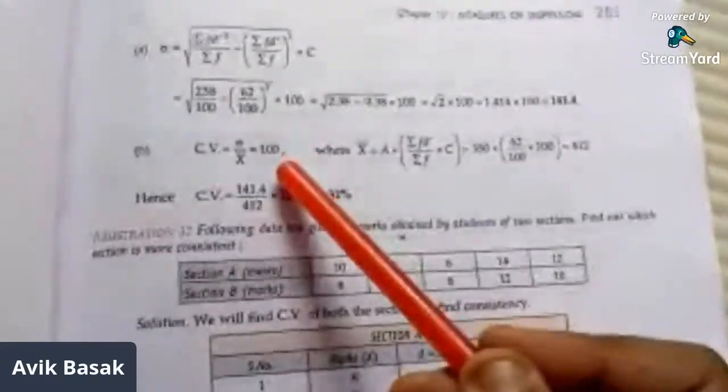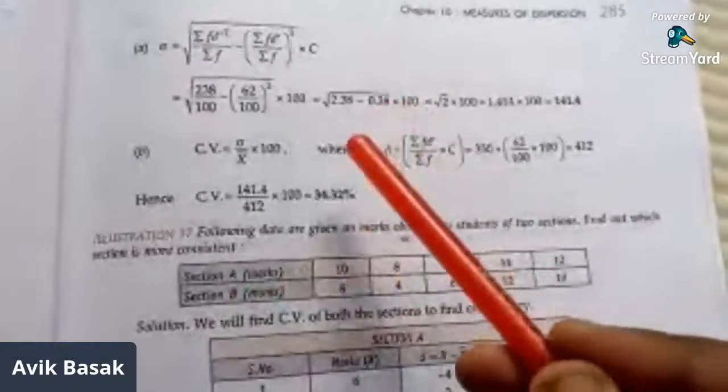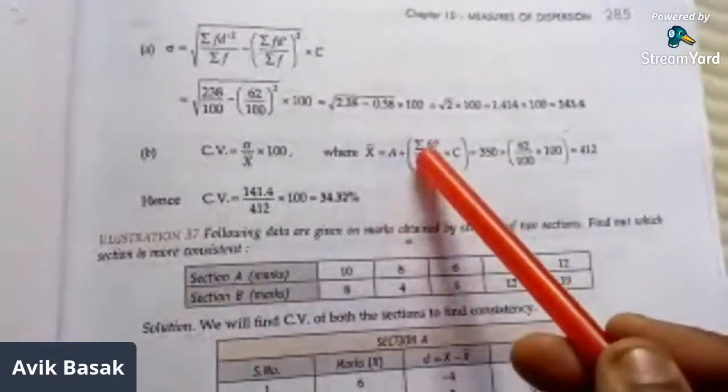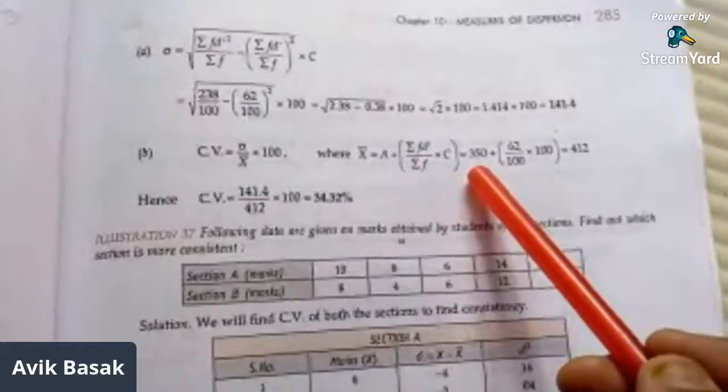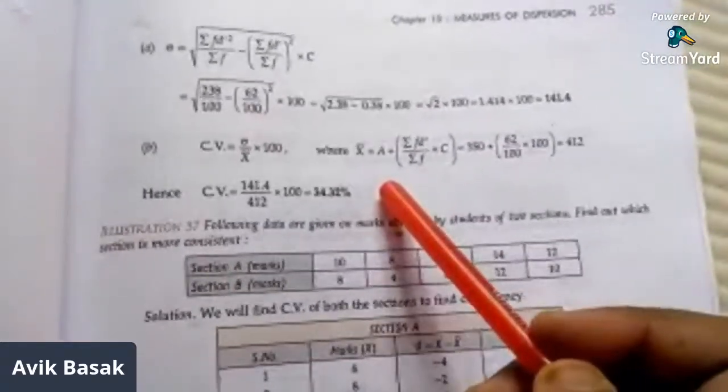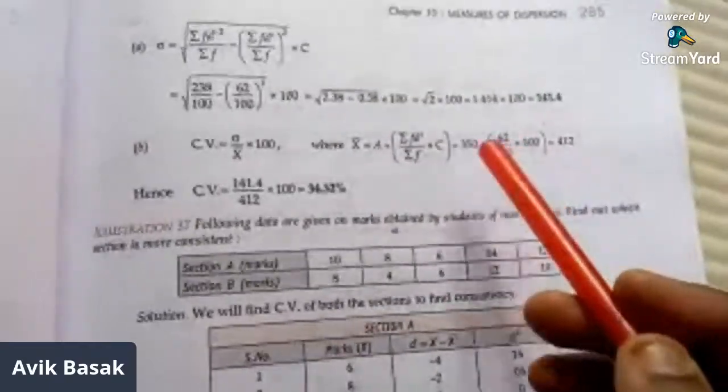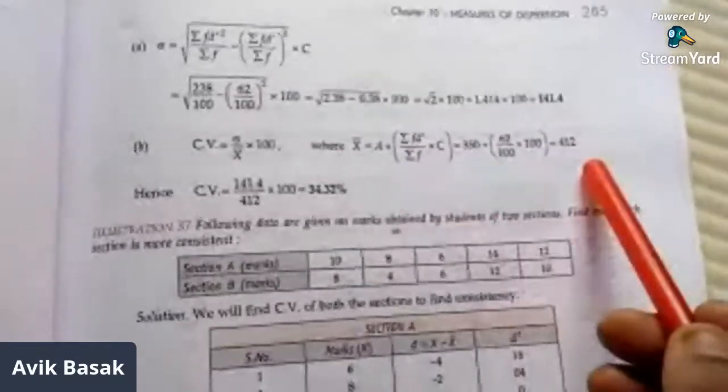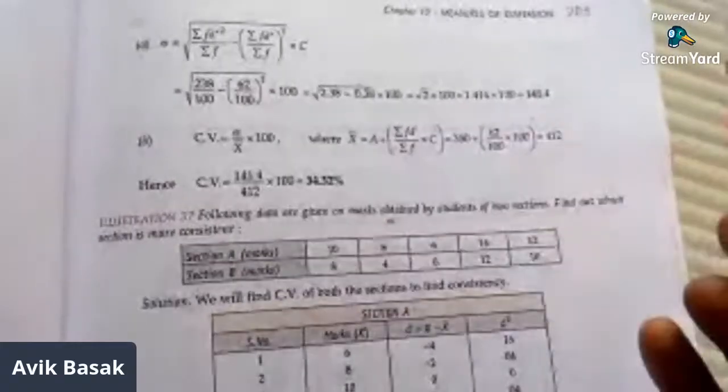CV is equal to SD by X bar into 100. But students, here X bar is equal to what? A plus summation FD dash by summation F into C. Since you have taken the assumed mean, for the actual mean you have to use this formula: summation FD dash by summation F into C. Here assumed mean is 350, summation FD dash is 62, summation F is 100, into 100. Use the formula, put the values, then put the value of X bar in CV, and you will get the answer.